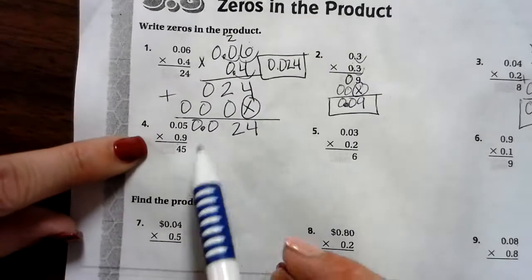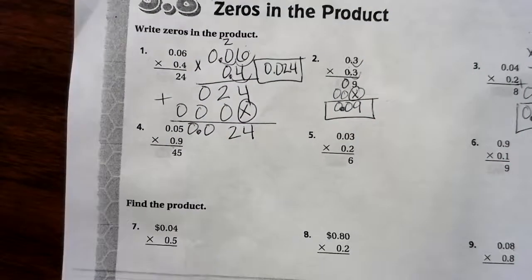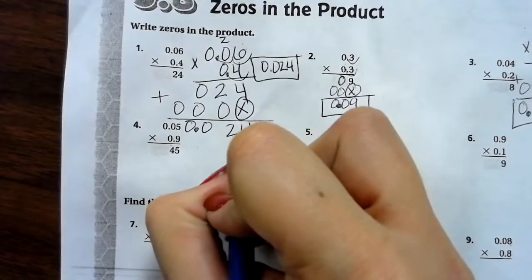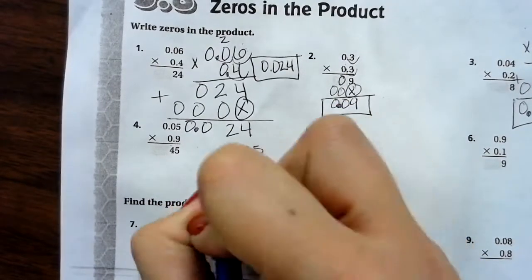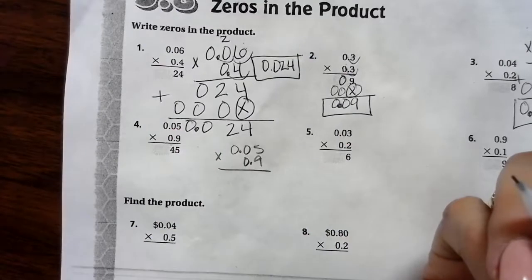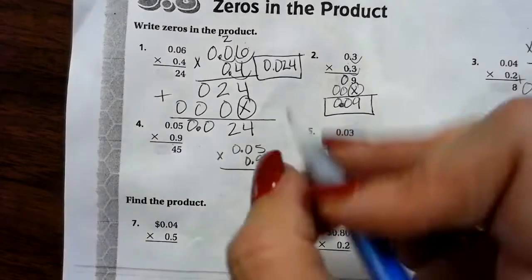I don't like the way this one's lined up, and I went over into its space. So I'm going to rewrite it right here. So I have 0.05 times 0.9. I do not line up my decimals when I multiply. That's only for adding and subtracting. I just line up my digits.